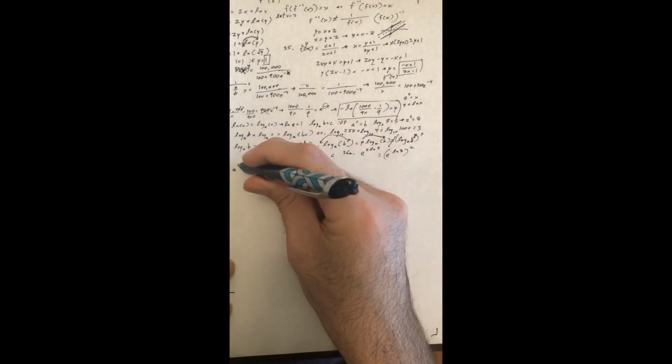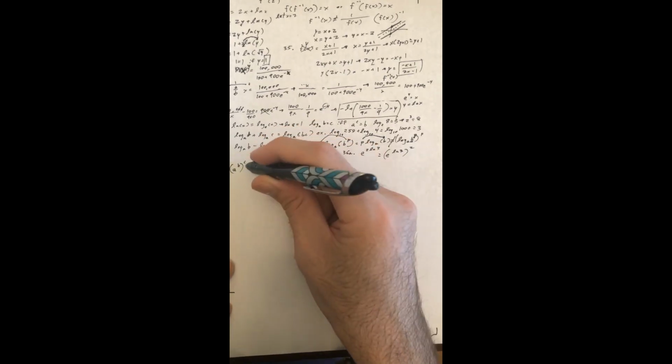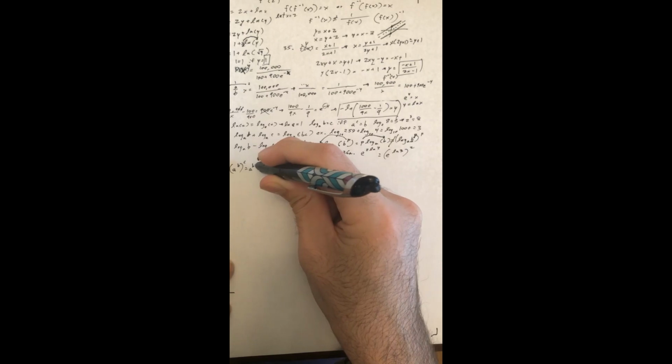If you have a to the b raised to the c, when you have a power to a power, you just multiply the powers, so that's equal to a to the bc. That's also an important property you should know, but I think you know that, or at least I hope. So e to the natural log of 3 squared: this is 3 and then squared, which is 9.